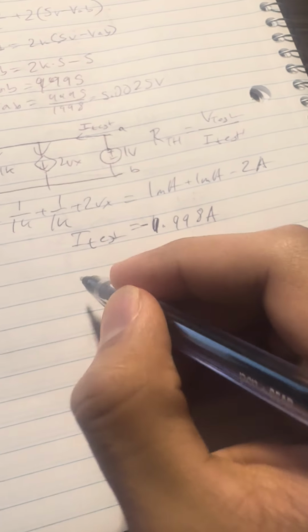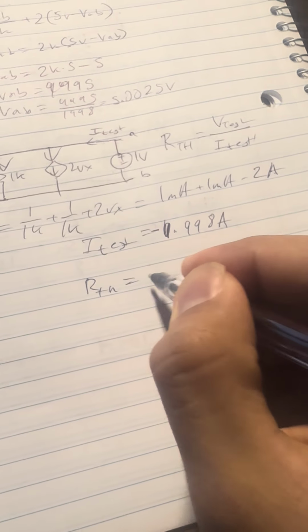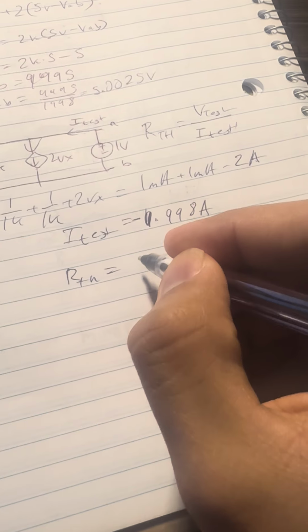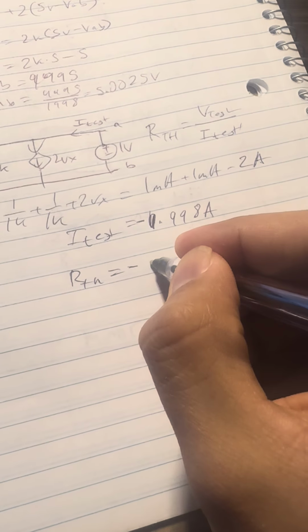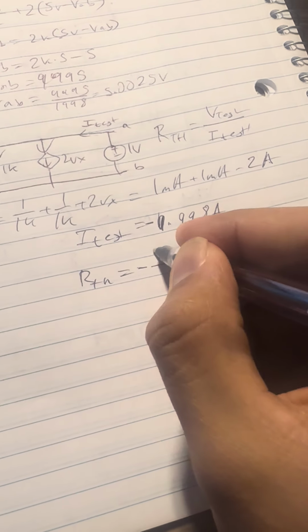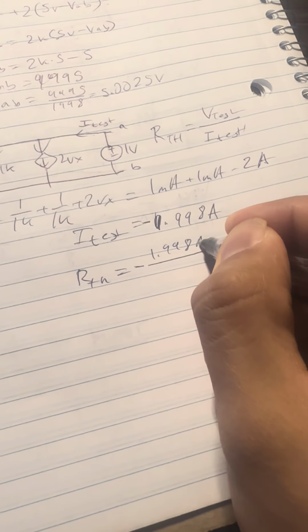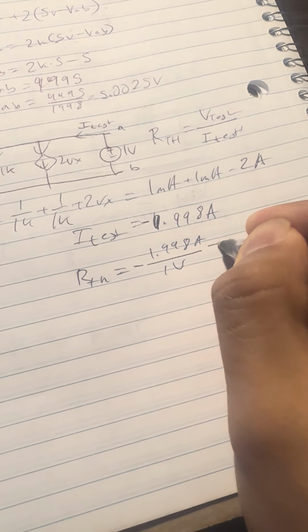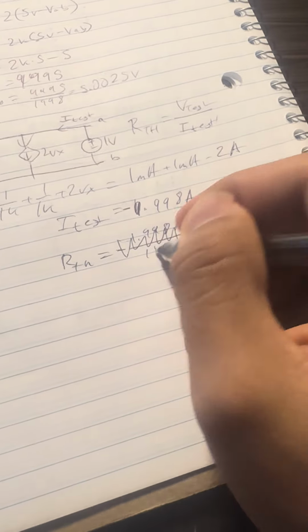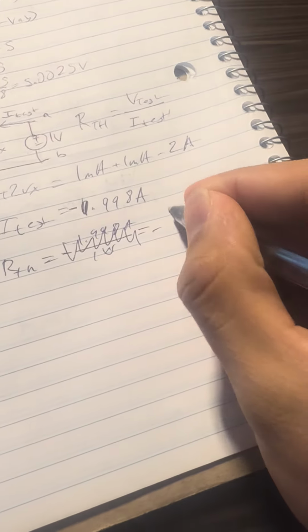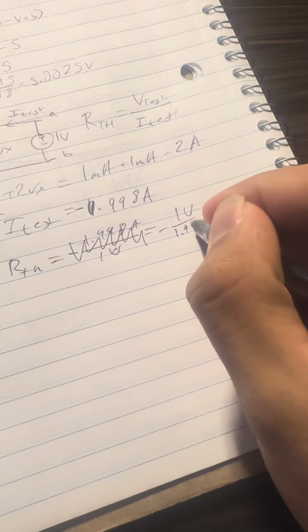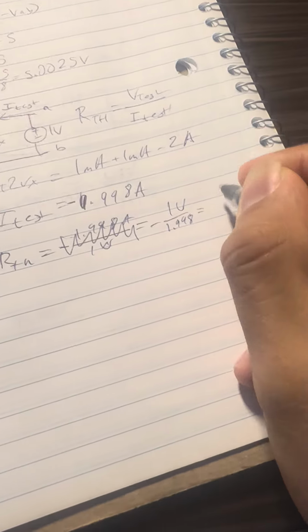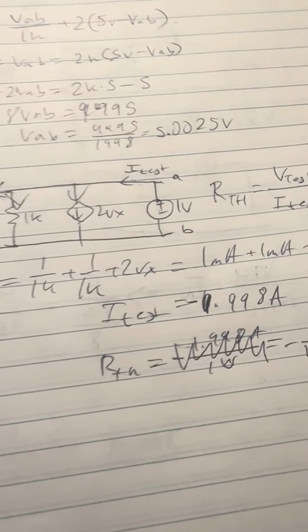So RTH equals negative amps over 1 volt, which is nearly, oh my bad, opposite. Negative 1 volt over 1.998, which is nearly 1/2, but a little bit less.